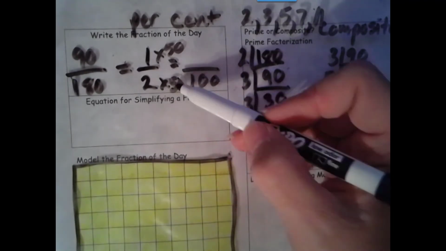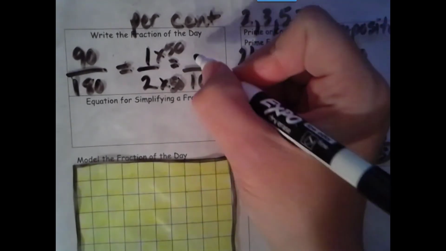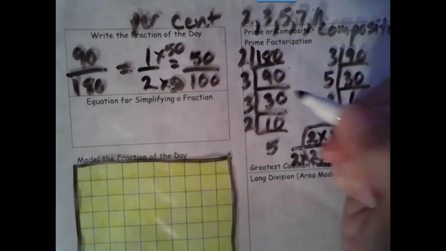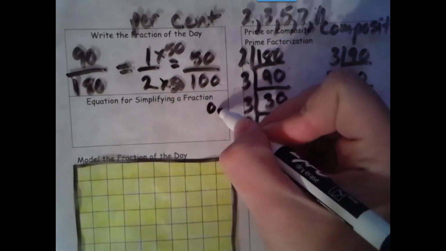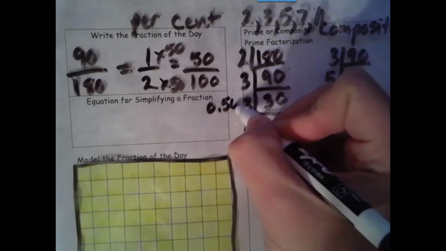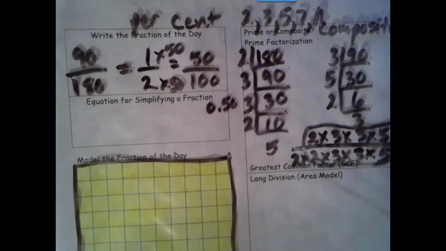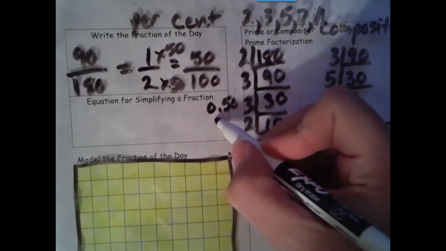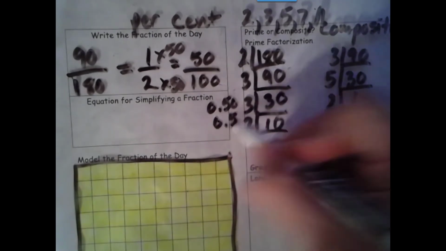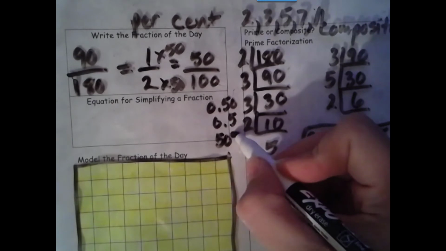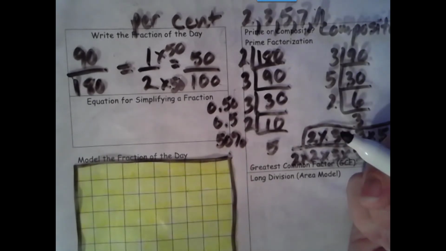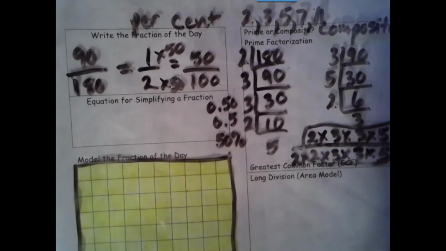So 2 times 50 is 100, 1 times 50 is 50. So we get 50 hundredths, like 50 cents is half of a dollar. You can also say 5 tenths or 50%. 50% is exactly half, 1/2.